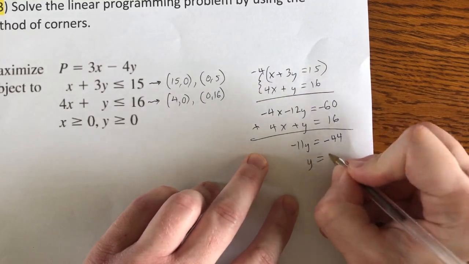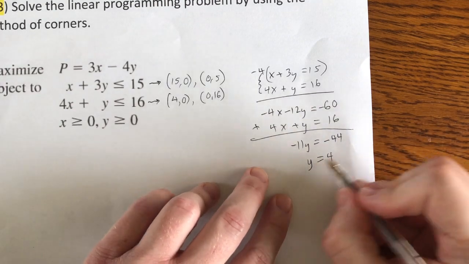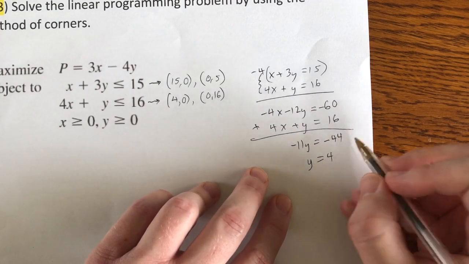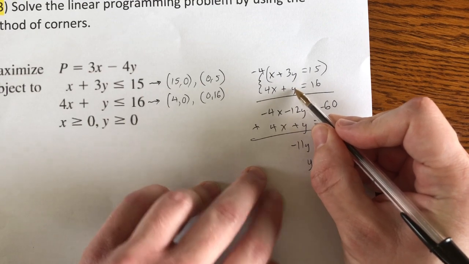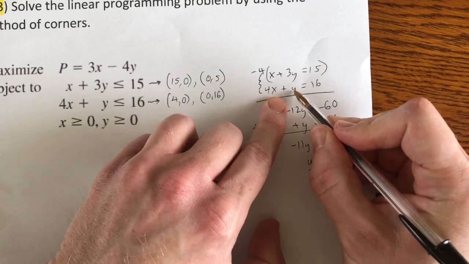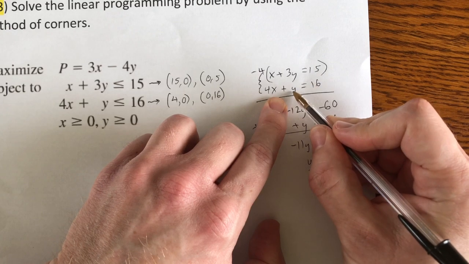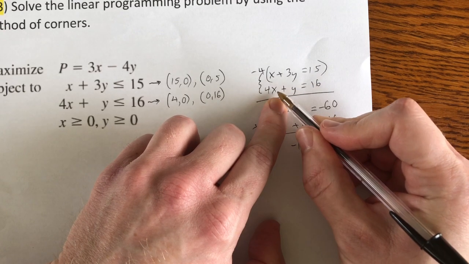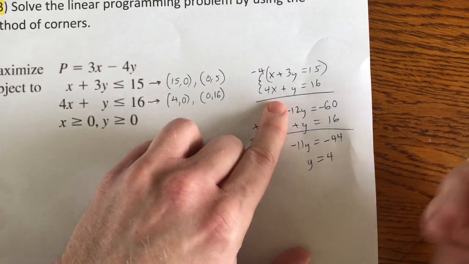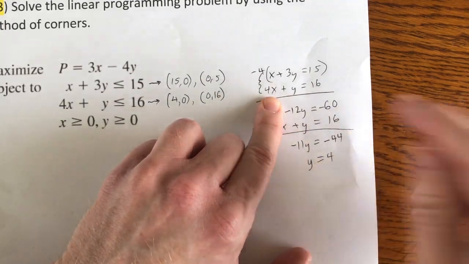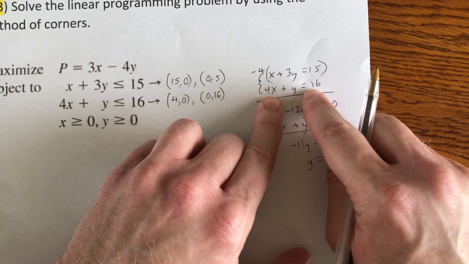So therefore y is 4. So if y is 4, just plug it back into one of the original equations. Let's say this equation. If y is 4, what would x have to be to make this true? Well, if y is 4, then x would have to be 3, right? Because 4 times 3 is 12, 12 plus 4 is 16, which is equal to 16.